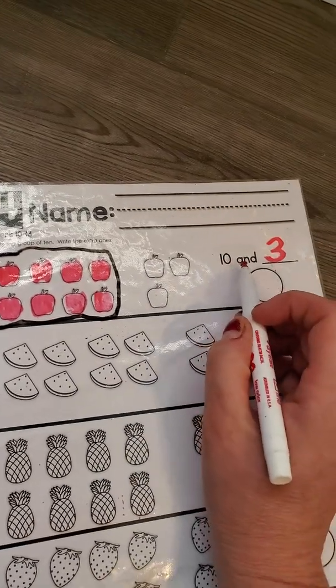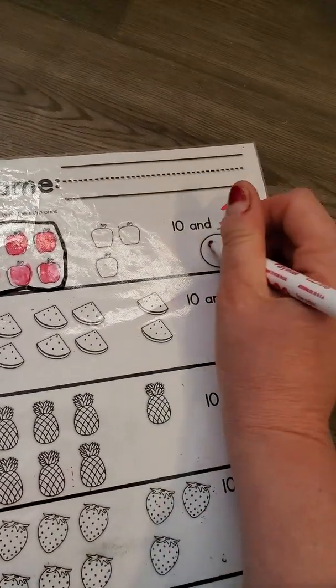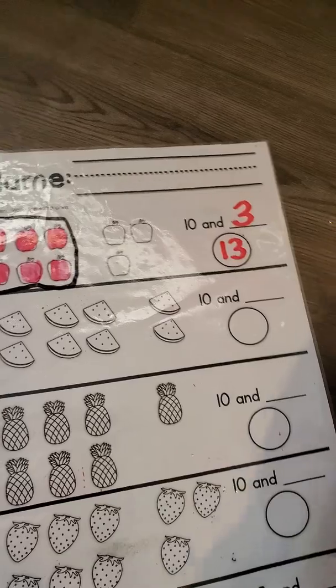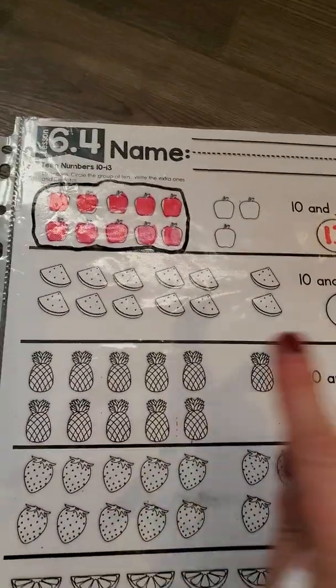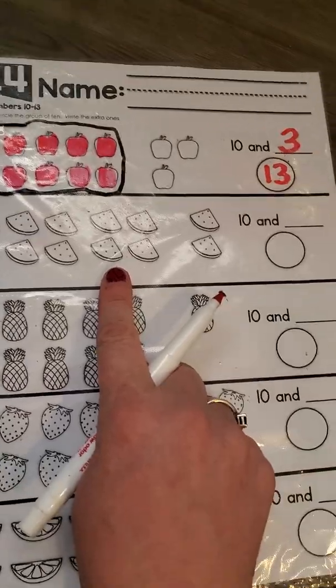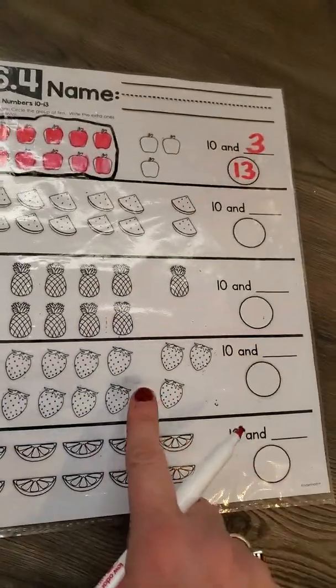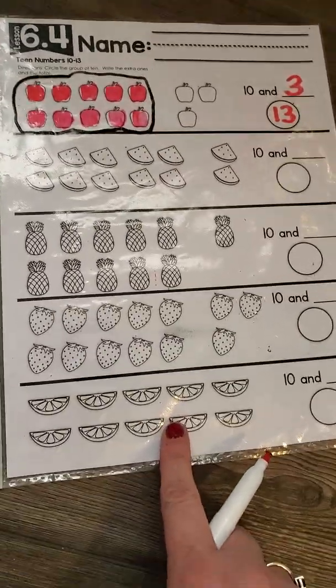So 10 and 3 make 13. 1 and a 3 make 13. All right, we're going to try this watermelon one together, okay? And then you guys get to do 1, 2, 3 on your own, okay?